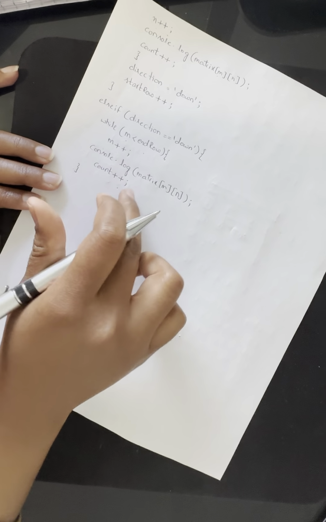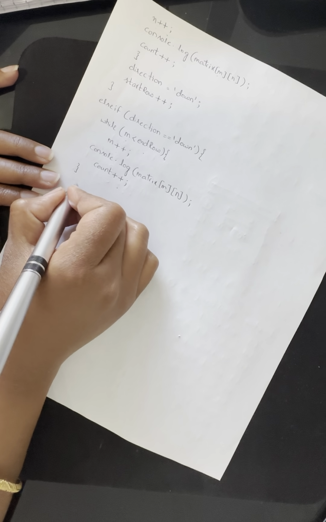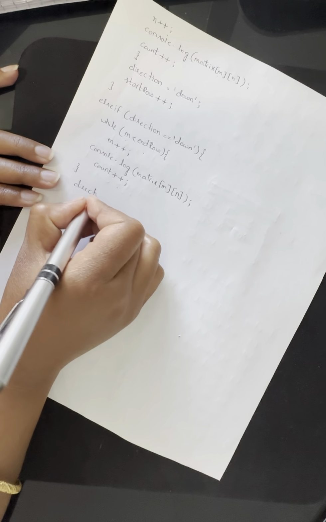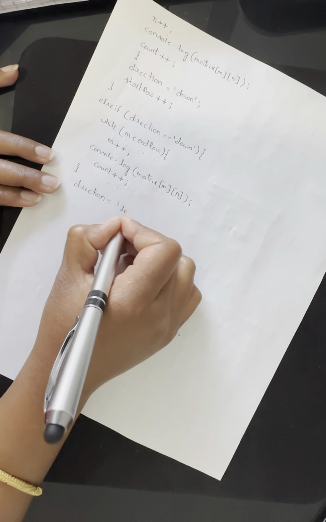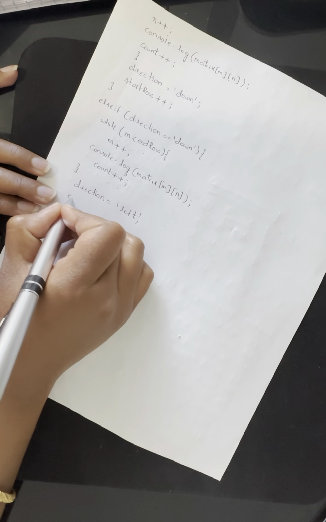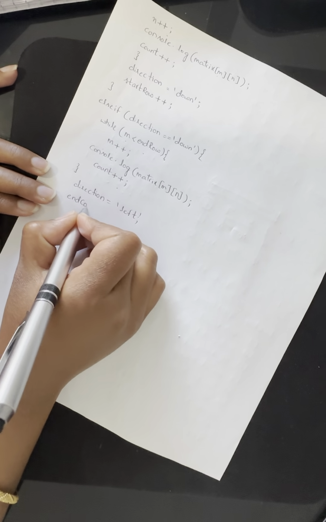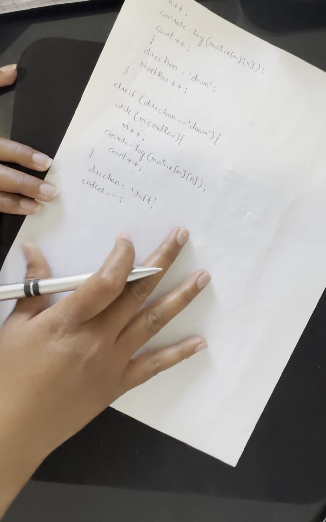So once we finish this while loop, I need to change the direction. So after the down direction, I need to go left. So I changed the direction to the left. And since we finished one column, I will decrement the end column.